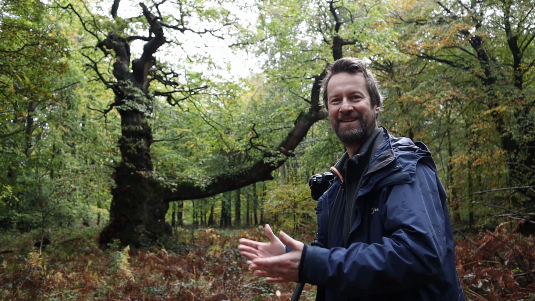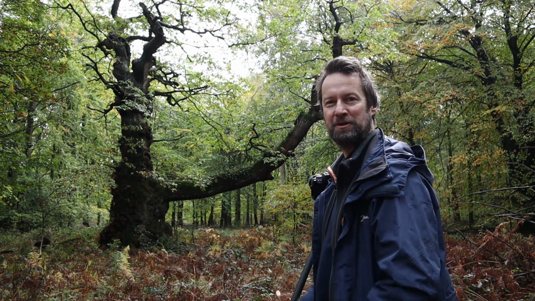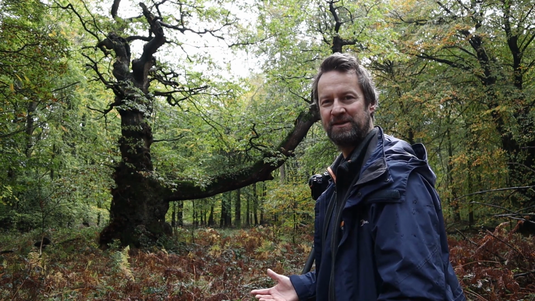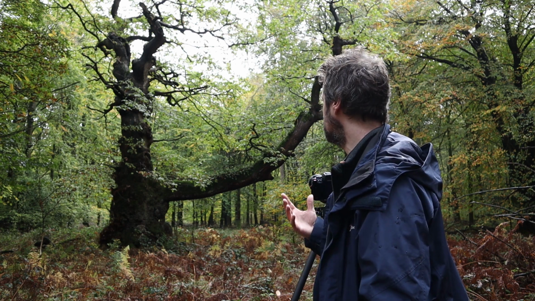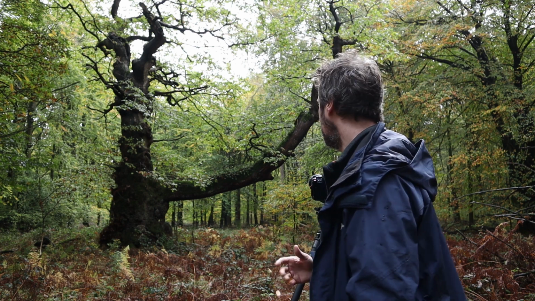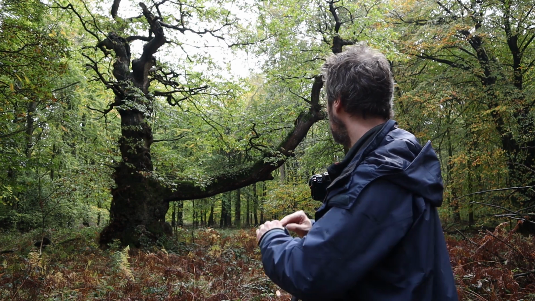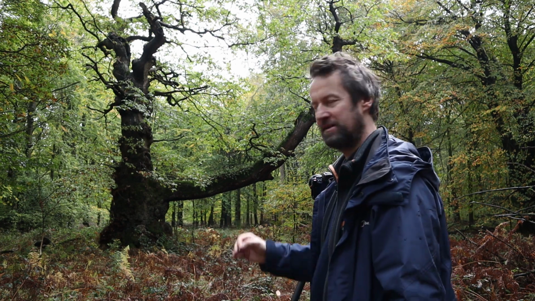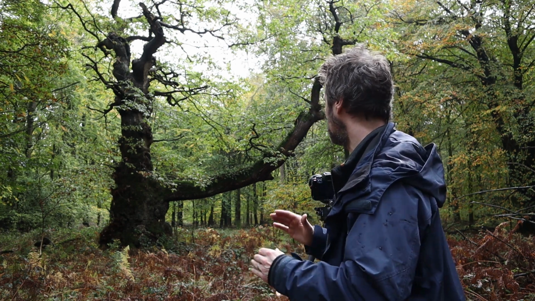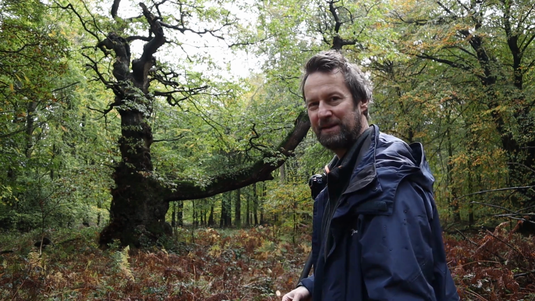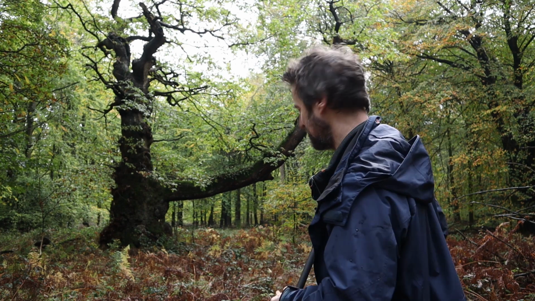So here we are. There's another absolutely magical oak in the Savernake forest. There are just so many beautiful trees here. It's a really ancient woodland and surrounded by a whole array of different colours. So beautiful bracken on the floor and just a beautiful range of greens. It's absolutely fantastic. So let's make a start.